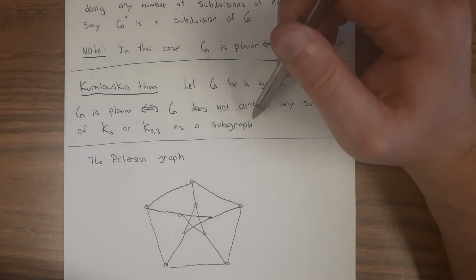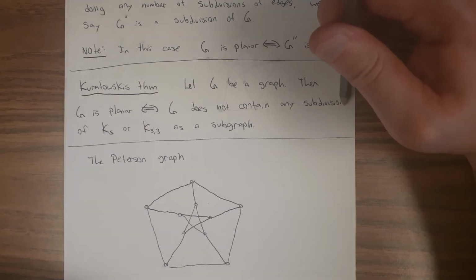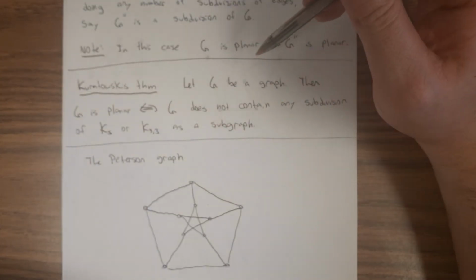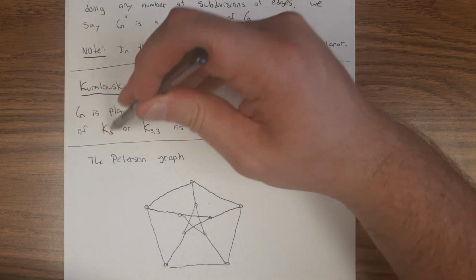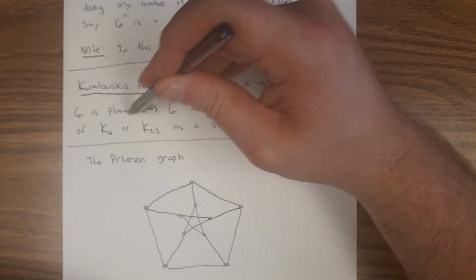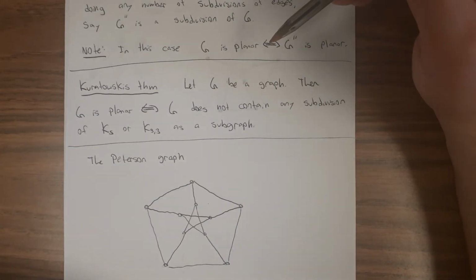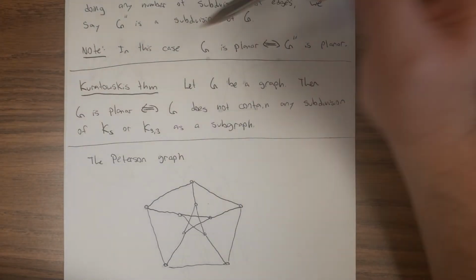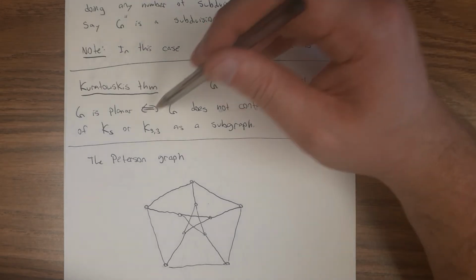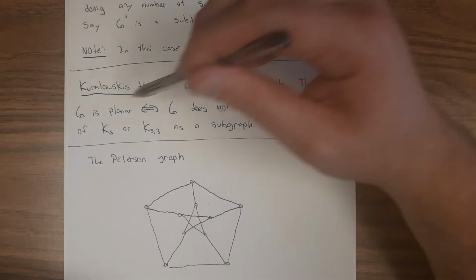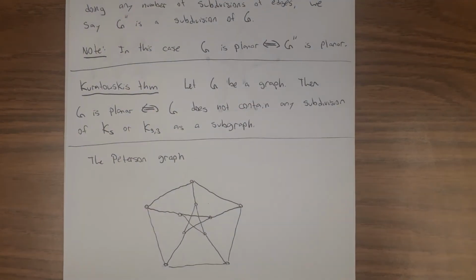And that should be clear enough, because if G did contain a subdivision of K5 or K3,3, then, well, these are not planar. We know that these are non-planar, and so then any subdivision of those would be non-planar. So then how could G be planar? So we do know that direction. We do know that if G is planar, then it can't contain these subdivisions.